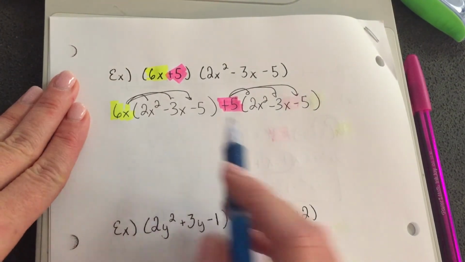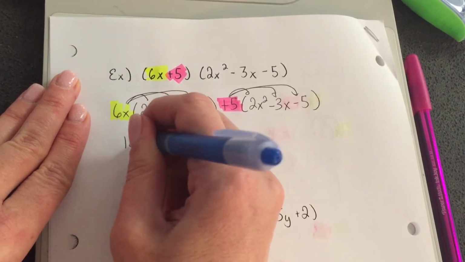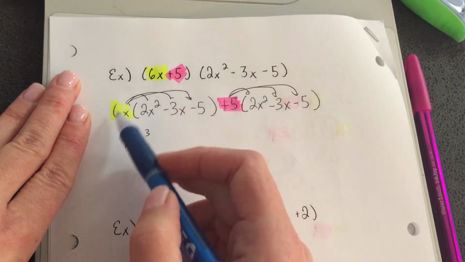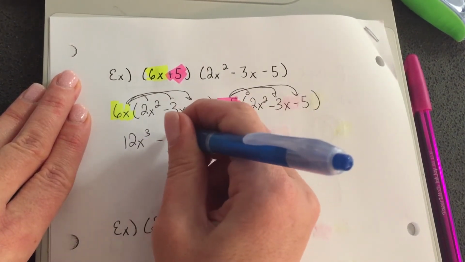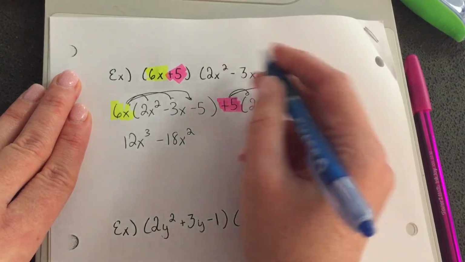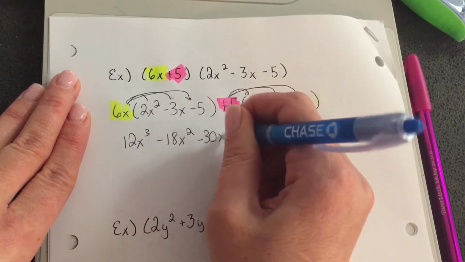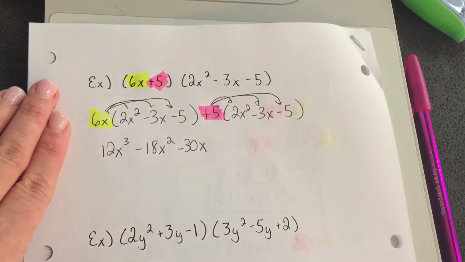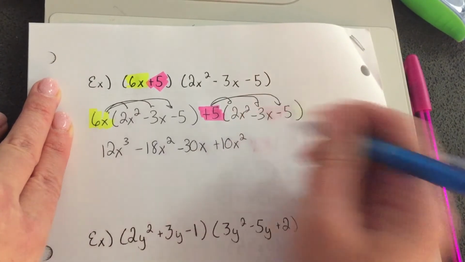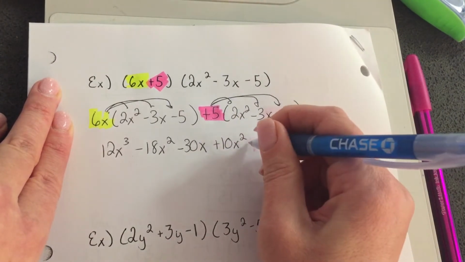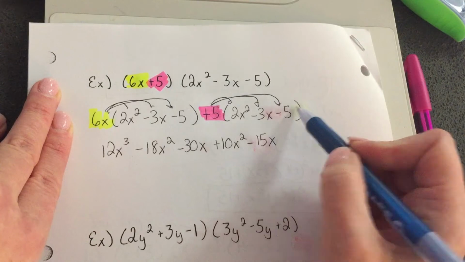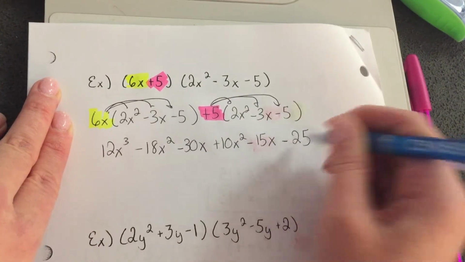So 6x times 2x squared gives us 12x cubed, because it's the little 1 right here, and 1 plus 2 is 3. Now 6x times negative 3x gives us a negative 18x squared. And 6x times negative 5 gives us negative 30x. 5 times 2x squared gives us a plus 10x squared. 5 times negative 3x gives us a negative 15x. And 5 times negative 5 gives us a negative 25.